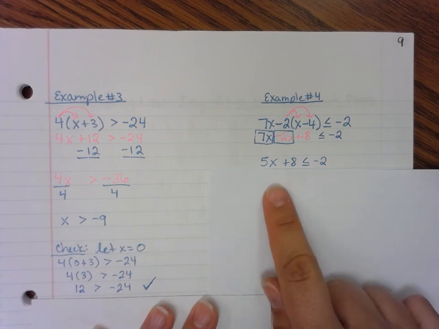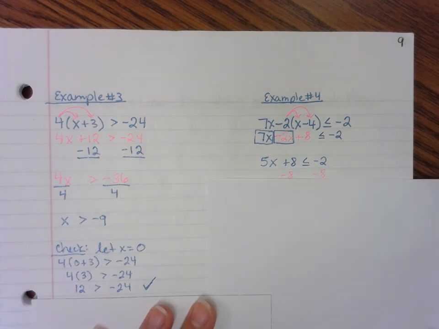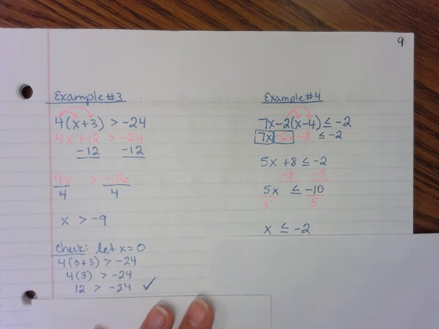Now we have a two-step problem. We are going to subtract 8 from both sides and get 5x is less than or equal to negative 10. We're going to divide both sides by 5, and x is less than or equal to negative 2. To check this, I would pick any number less than or equal to negative 2, and I would plug it back into the original problem to check.